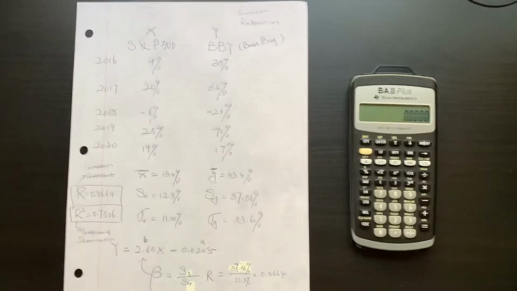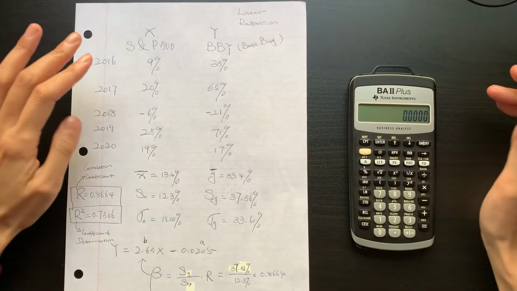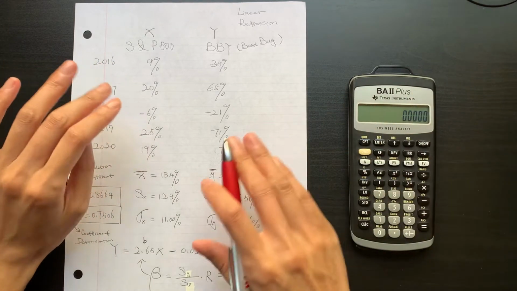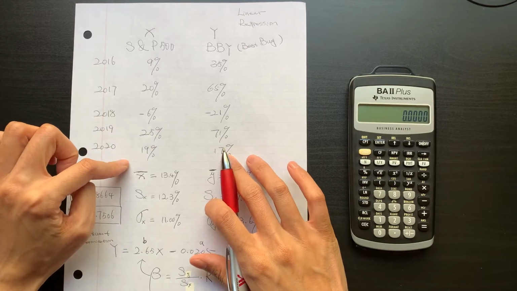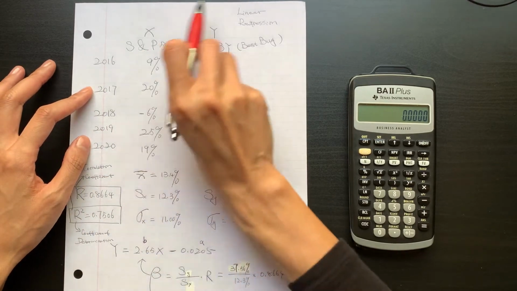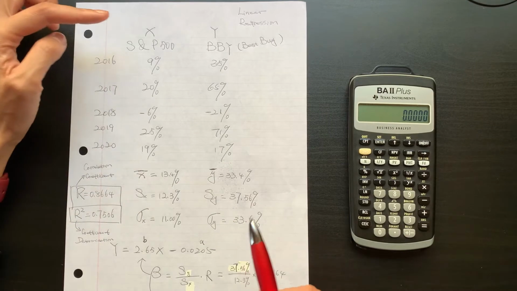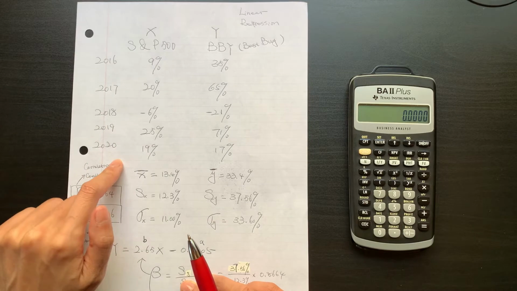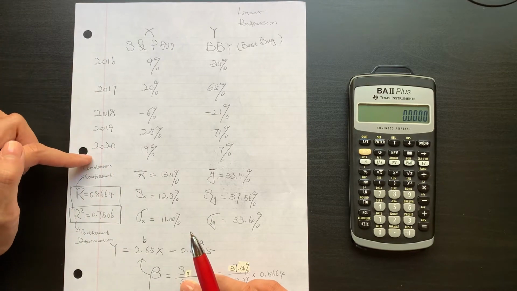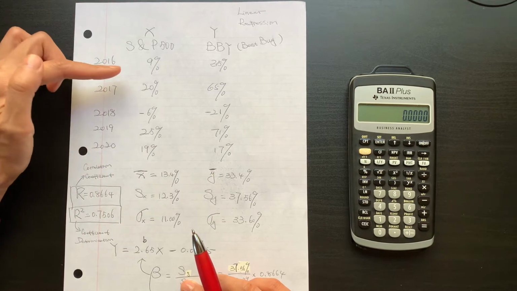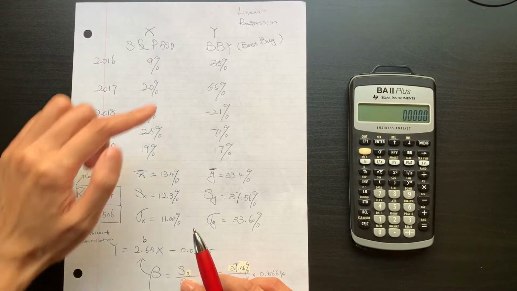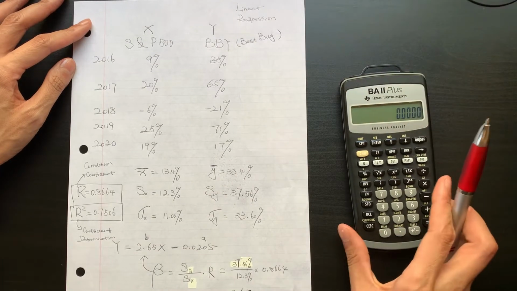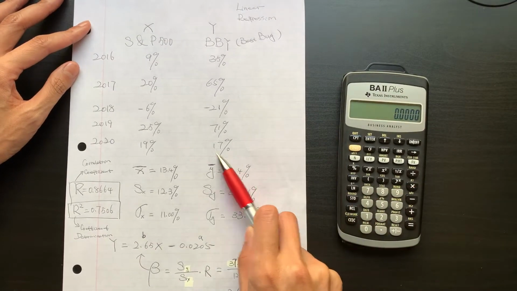Hi, today I want to talk about the mean and standard deviation, dealing with two sets of numbers, which is two variables. Let's say this is the S&P's last 5 years' return from 2016 to 2020. So this is the annual return number, compared to Best Buy, BBY, Best Buy's 5 years' return.